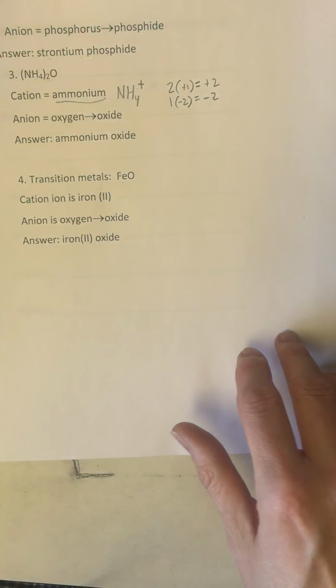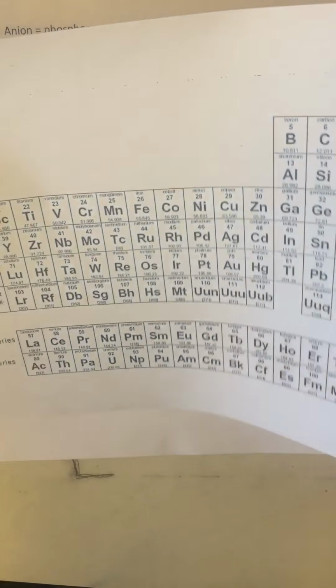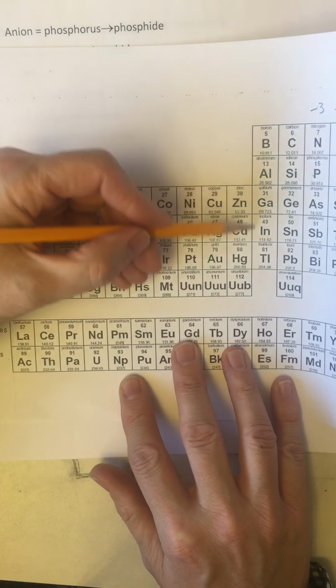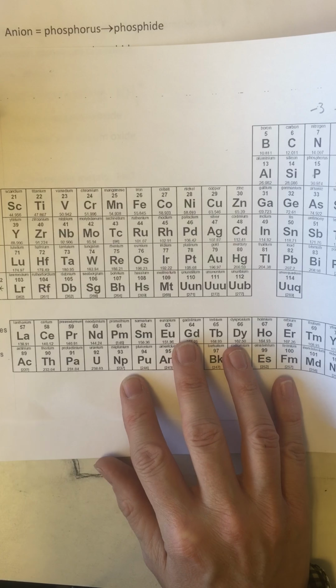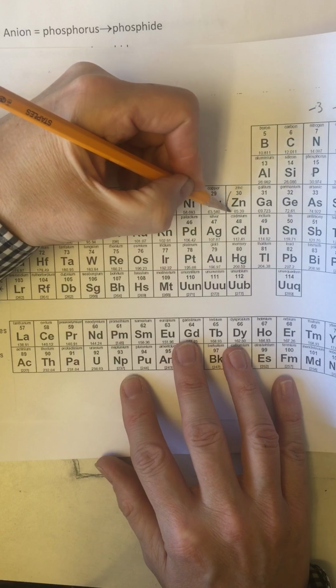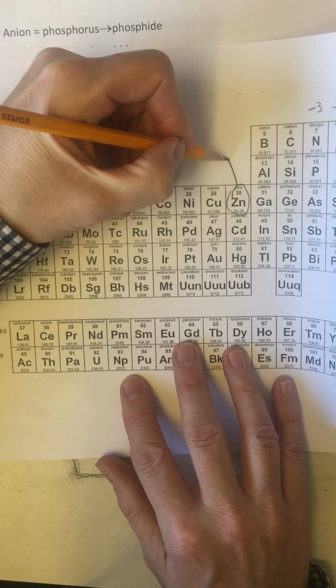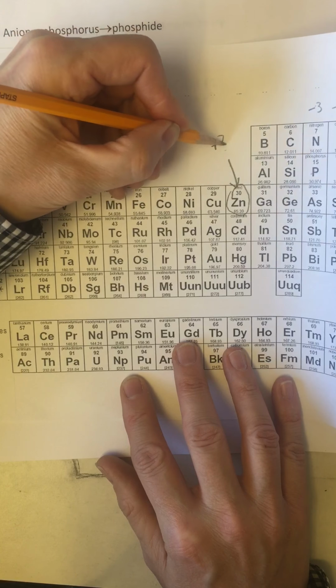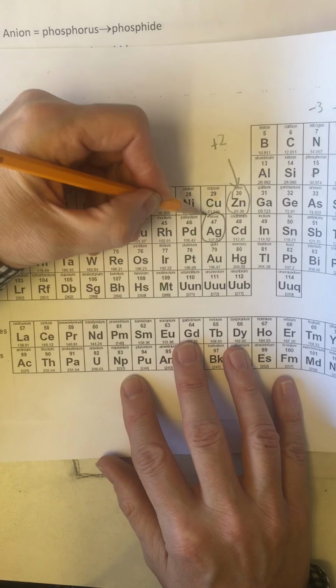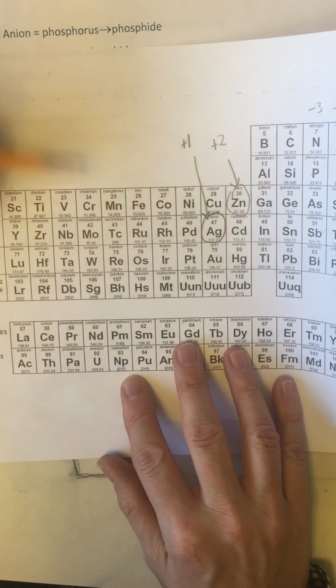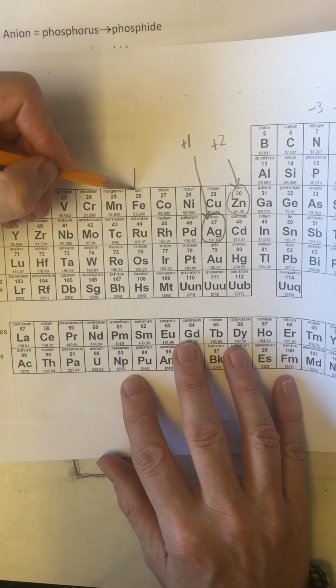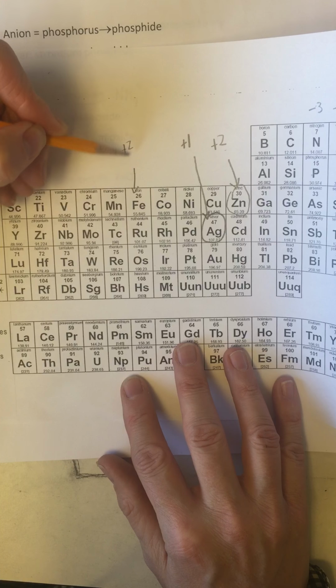The transition metals, these elements right here in the center of the periodic table, there are really only 2 of them that only have 1 charge. So zinc is one of them, +2. Silver is the second one, +1. All of the others have multiple what we call oxidation numbers or oxidation states, and iron's an example of that. Iron can be +2 or +3.